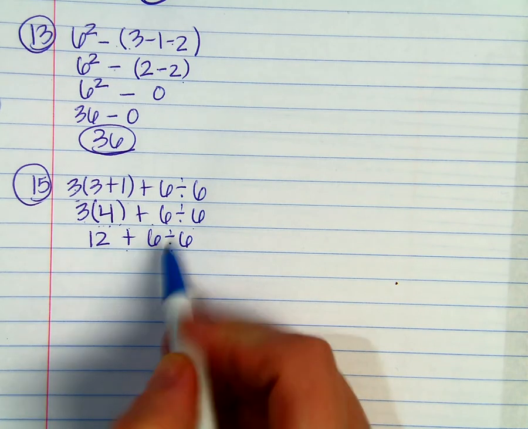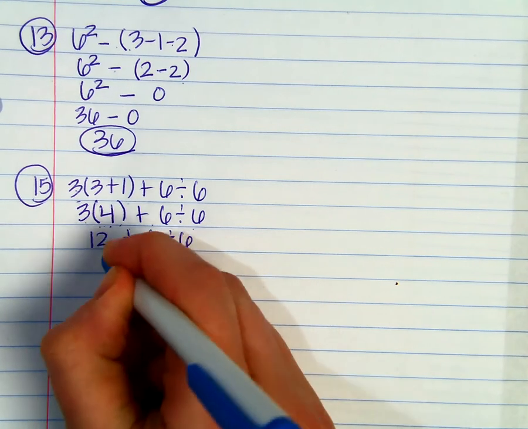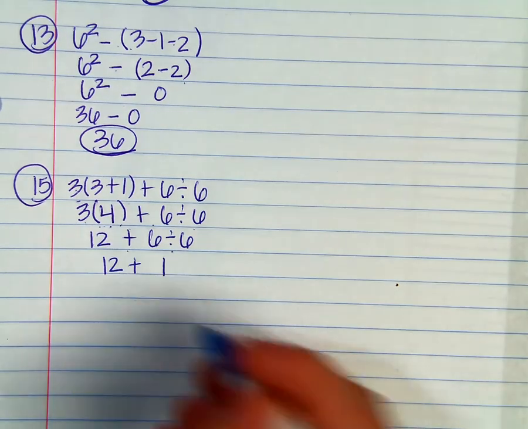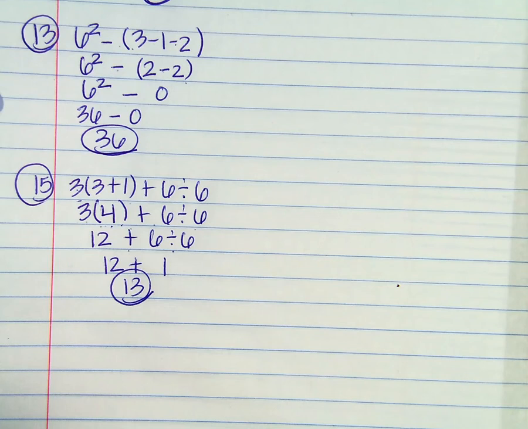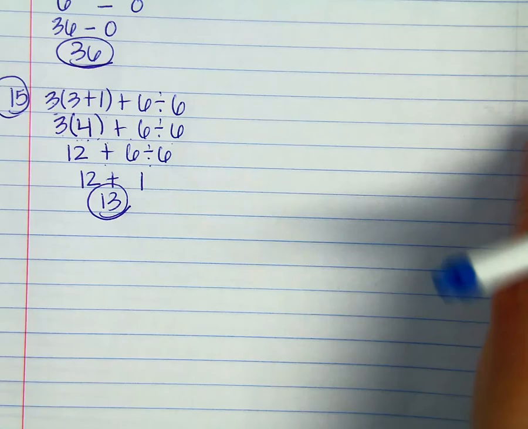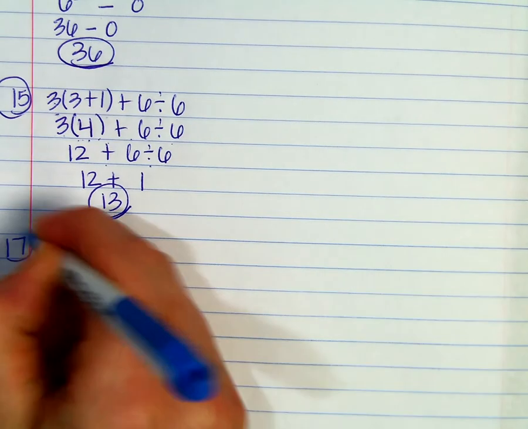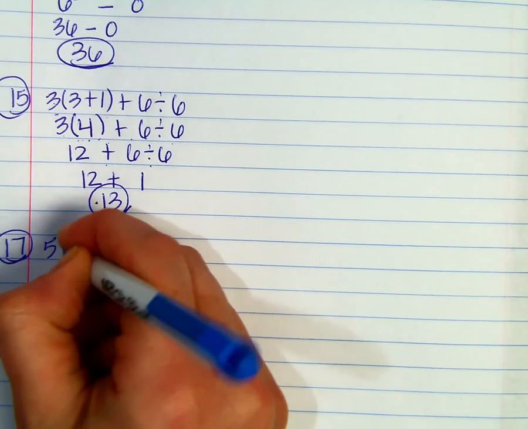Bringing everything else down. You have addition and division. You would do division before addition. So now we do 6 divided by 6, which we know is 1. Bring down the plus and the 12. And now we just do 12 plus 1, which is 13.